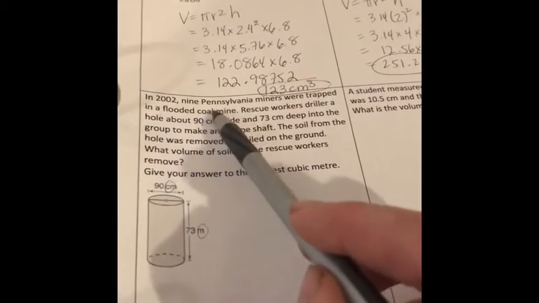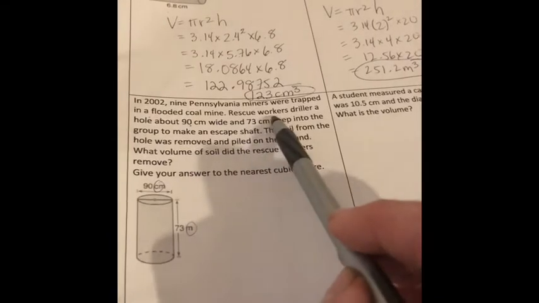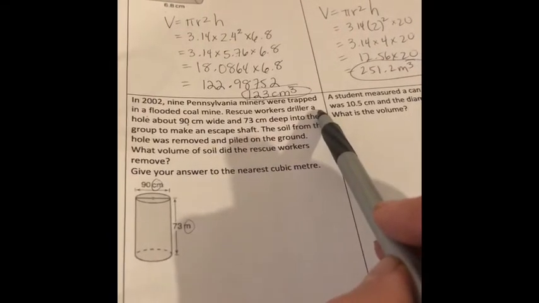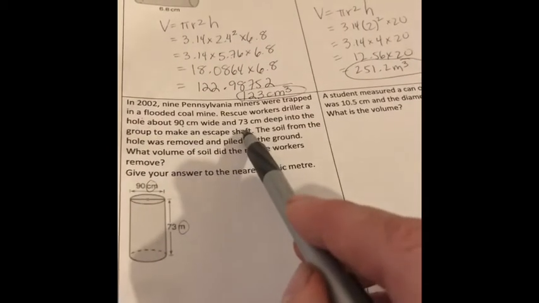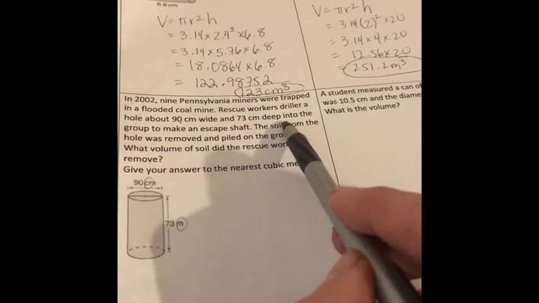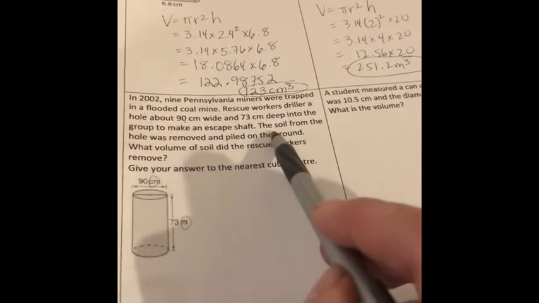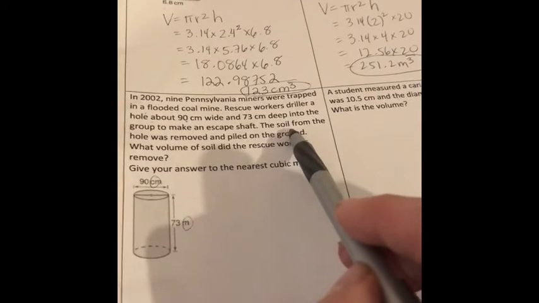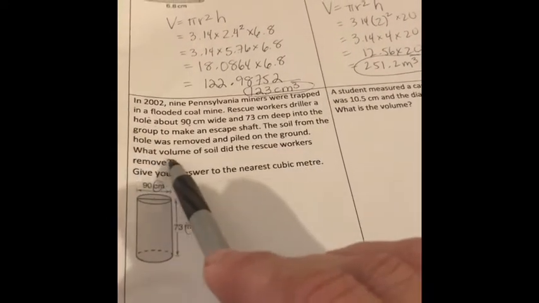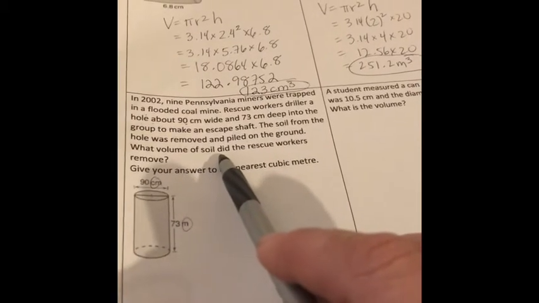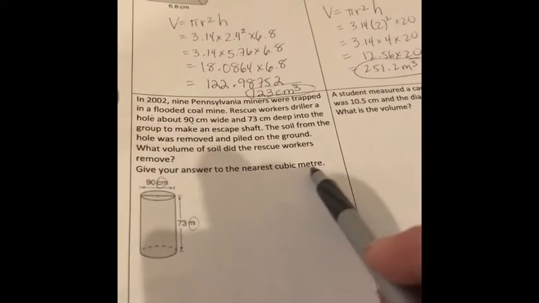In 2002, 9 Pennsylvania miners were trapped in a flooded coal mine. Rescue workers drilled a hole about 90 centimeters wide and 73 centimeters deep into the ground to make an escape shaft. The soil from the hole was removed and piled on the ground. What volume of the soil did the rescue workers remove? Give your answer to the nearest cubic meter.